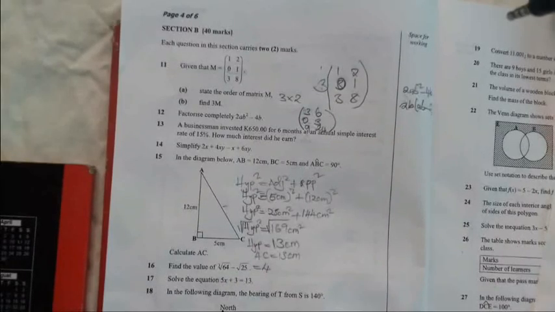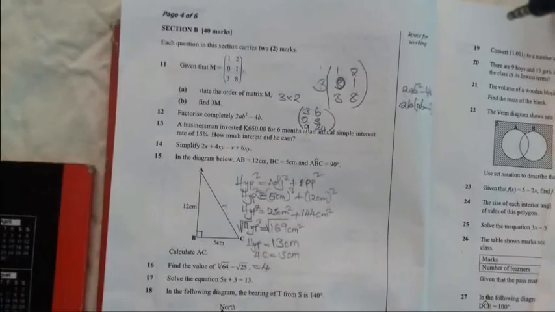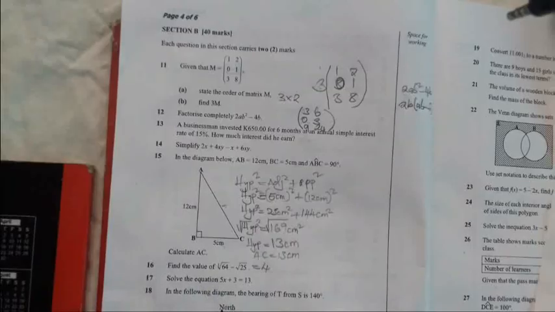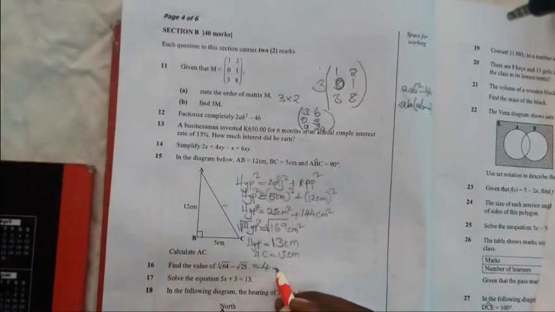If you watch the video on how to find the cube root of a number, you are going to learn more. So the cube root of 64 is 4, and the square root of 25 is 5.